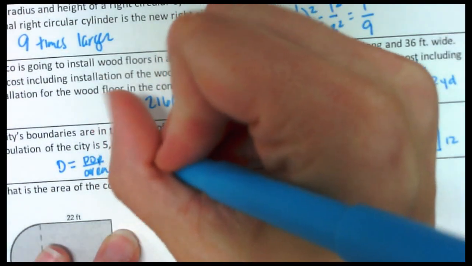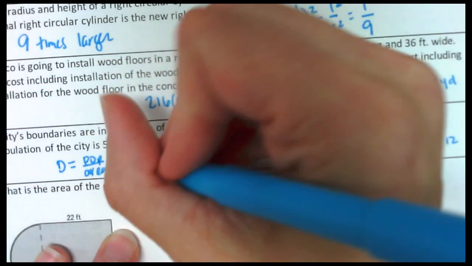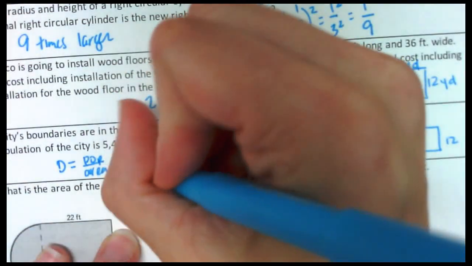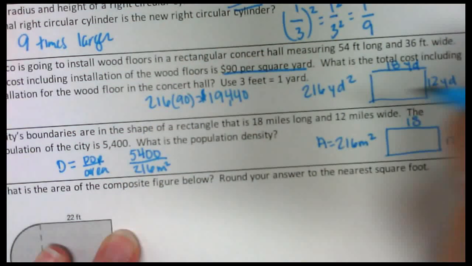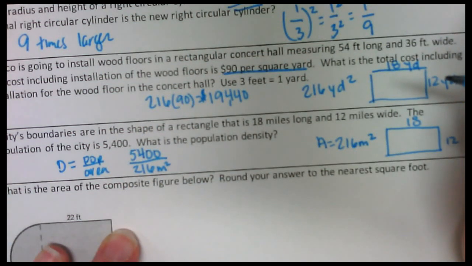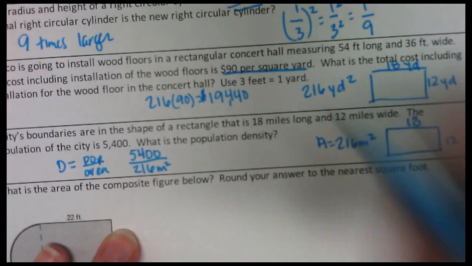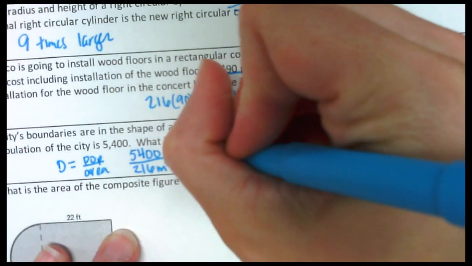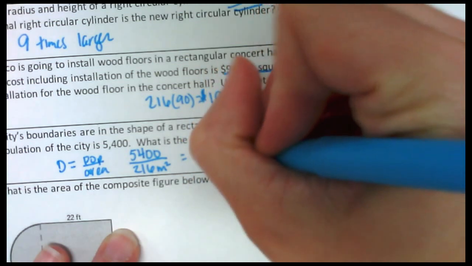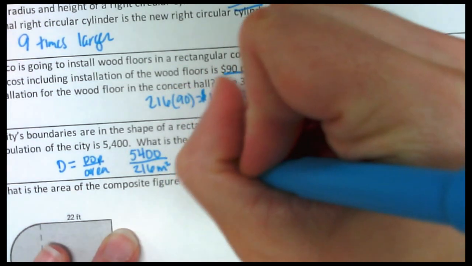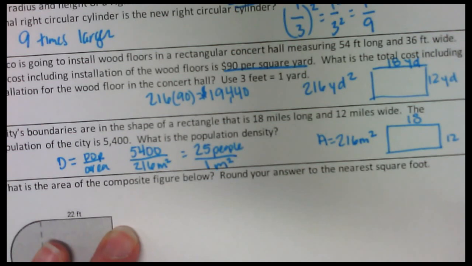So my population's 5,400 for 216 miles squared. And then I want to see if I can simplify that at all. And it turns out to be 25 people per mile squared.